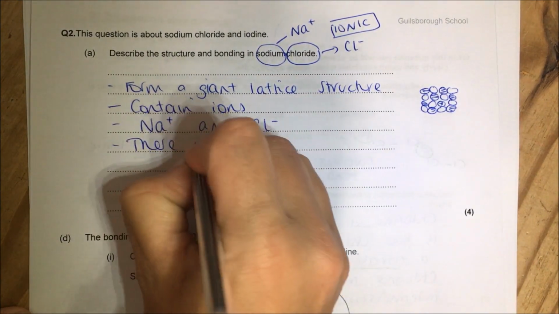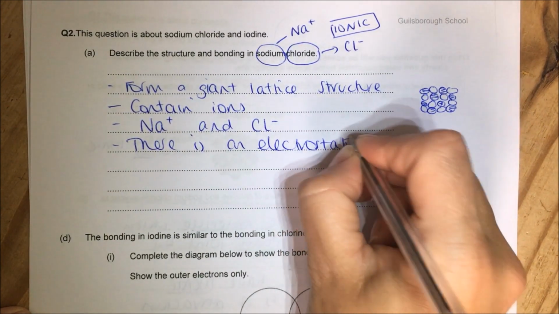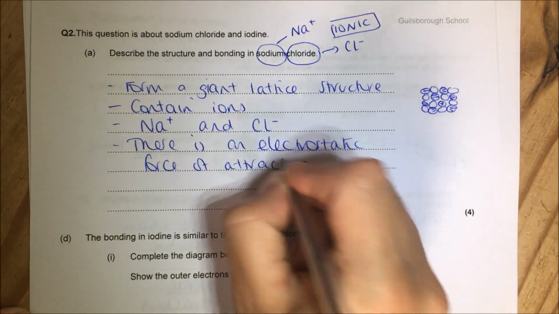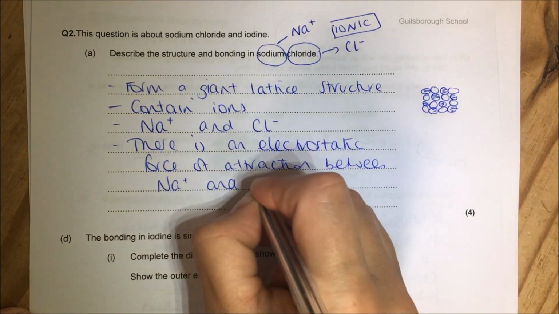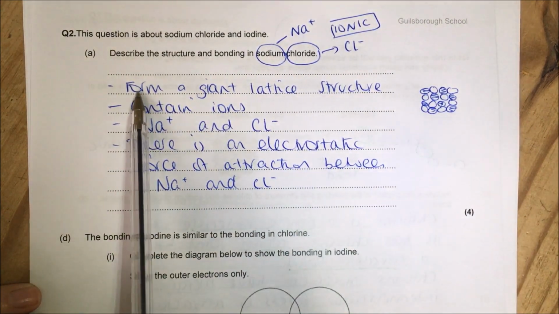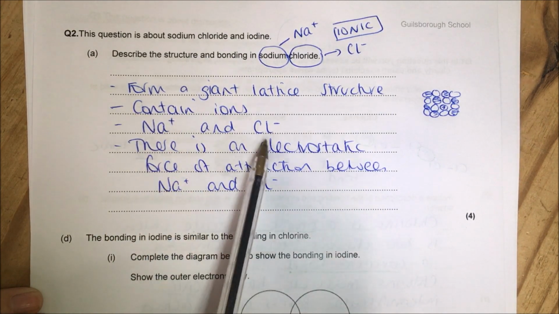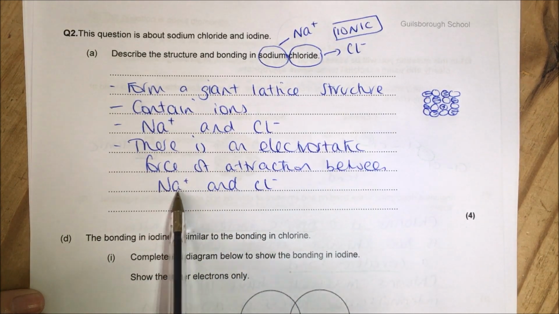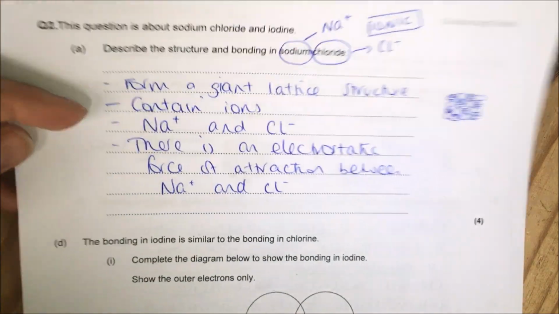So we can say there is an electrostatic force of attraction between Na plus and Cl minus. Okay, so worth 4 marks. We mentioned it forms a giant lattice structure. It's made up of ions, which is Na plus and Cl minus, and therefore there's an electrostatic force of attraction between Na plus and Cl minus, and that's the force of attraction in ionic compounds.